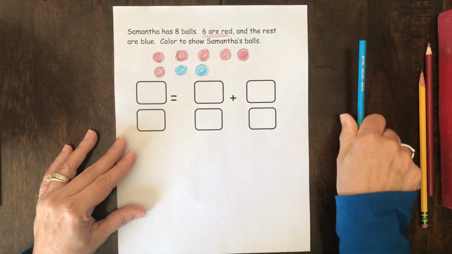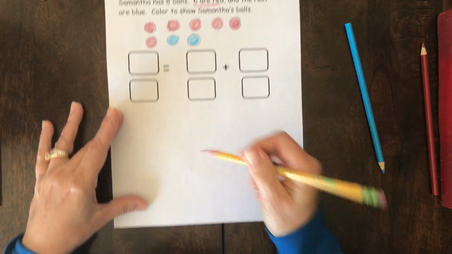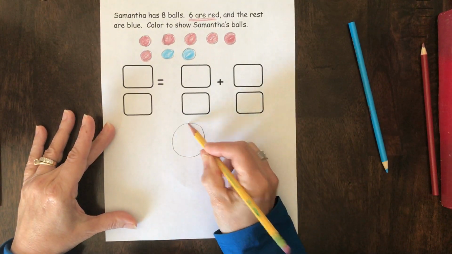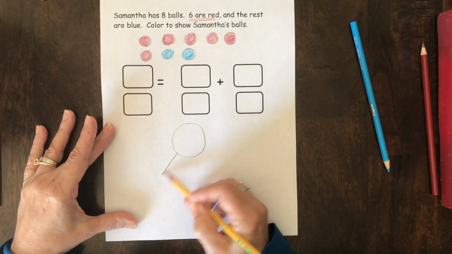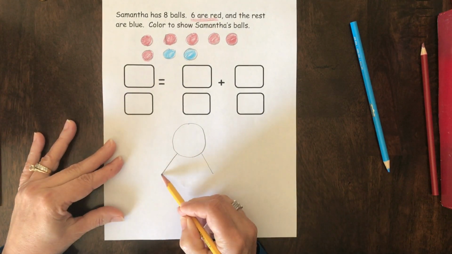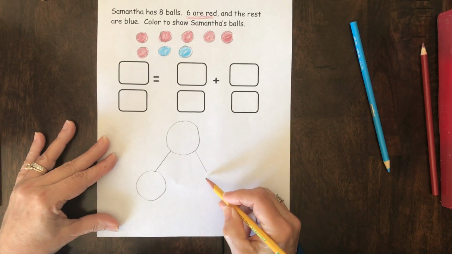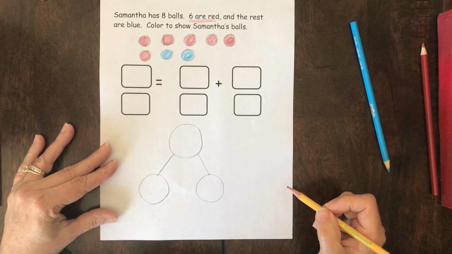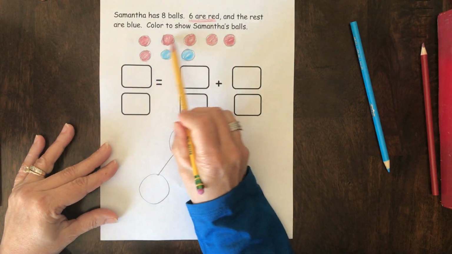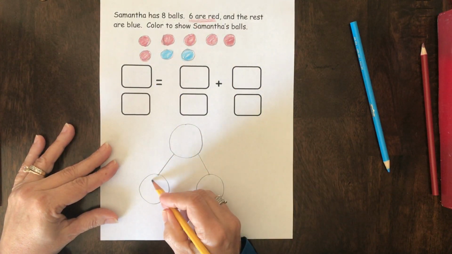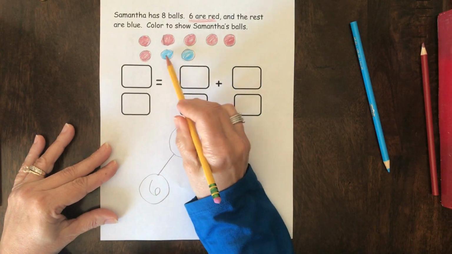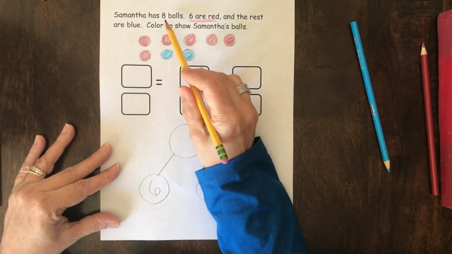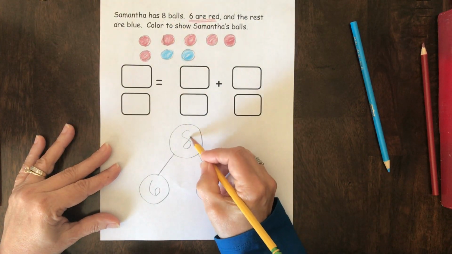And I'm going to go ahead and do my number bond, my part-part-whole, with my 2 paths that go to my parts, right? And now I'm going to put in my parts. One part is 6 red balls. The other part that we solved for is 2. I have 8 balls all together.